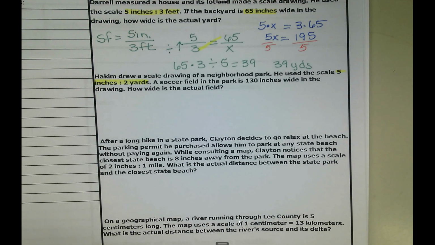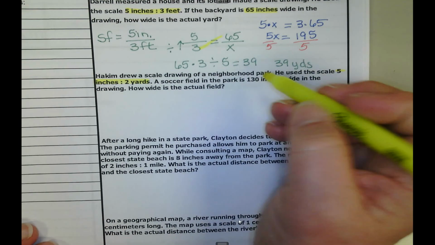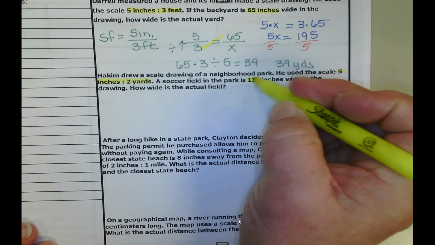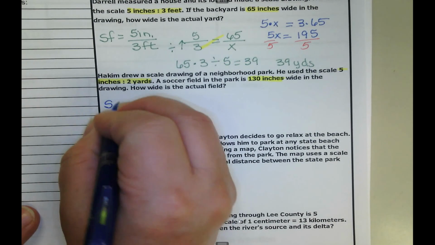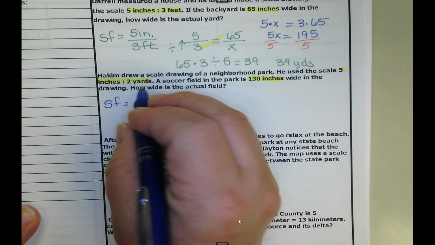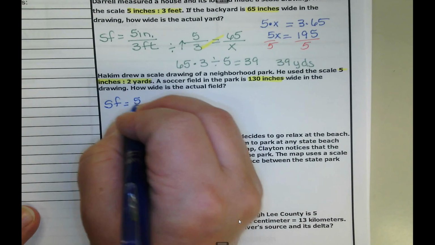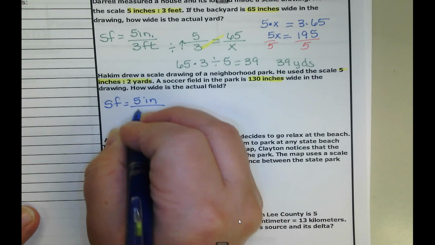How wide is the actual field? So let's set up with our scale factor again. Five inches to 2 yards.